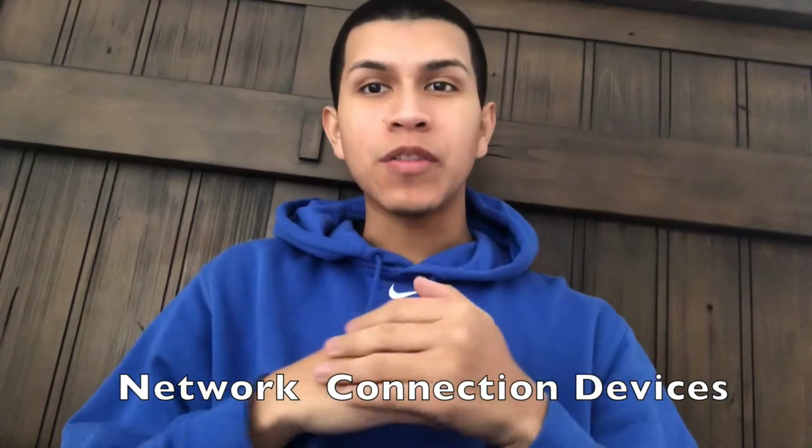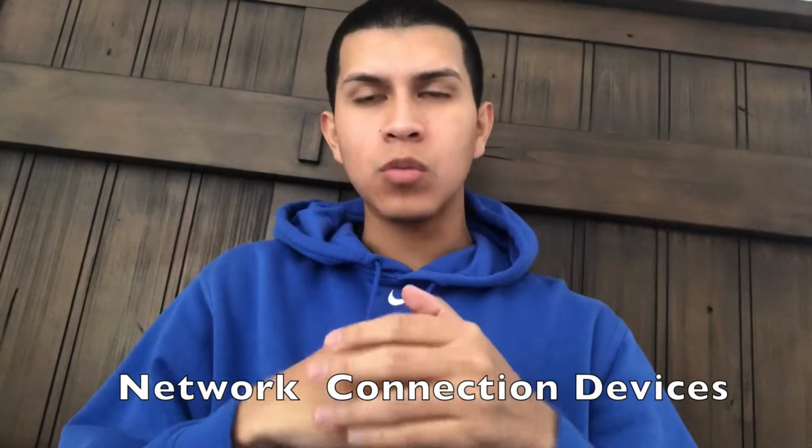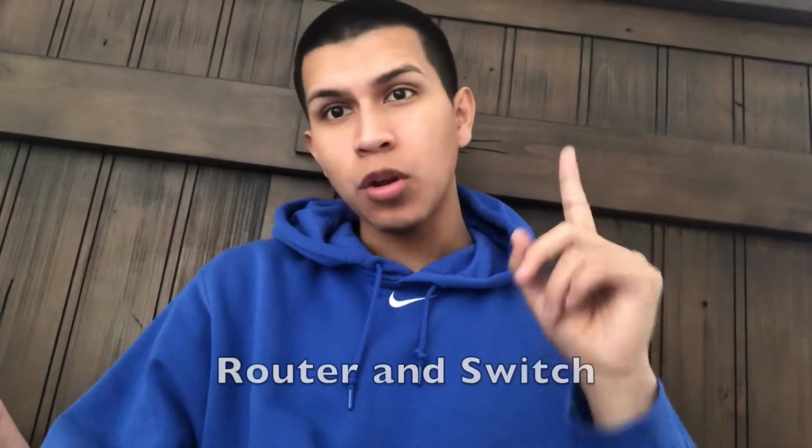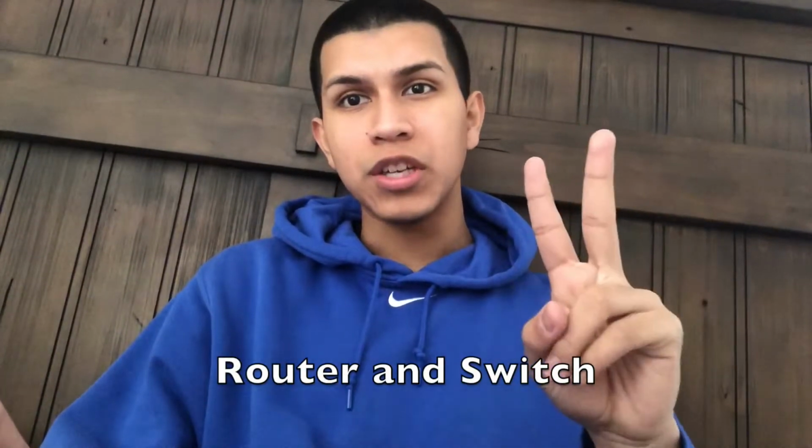And some details about the network connection services and devices that they have. We're going to go over two of those main devices, what they do, what they are, and then what service they provide for common folk like ourselves. So today we're going to be talking about, like I said, two of those things. The first one is going to be a router and the second one is going to be a switch.